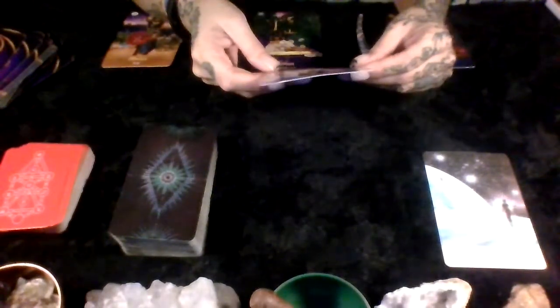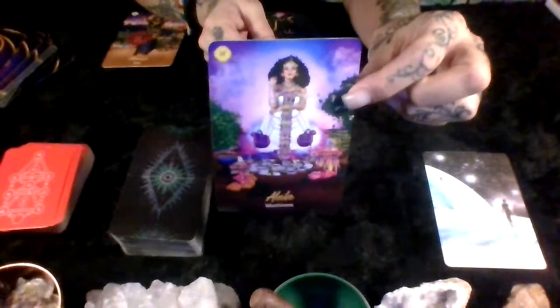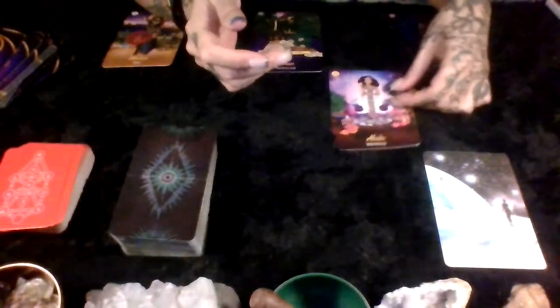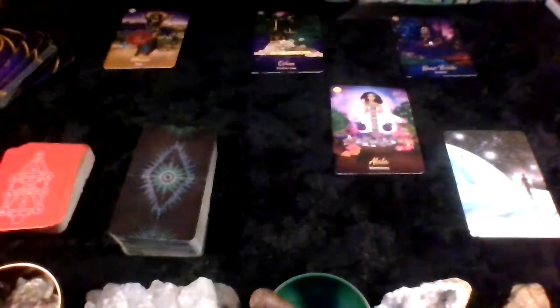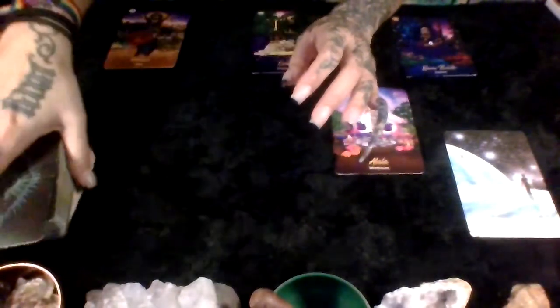Karmic relationship. Worthiness. It all has to do with worthiness. Wow. Do you think you're worthy and deserving of that? Are you worthy and deserving of the love? What is your worth? Okay. Let me see. What is your worth and value? Do you see it? Do you honor it? What's the guidance in this situation, please and thank you?